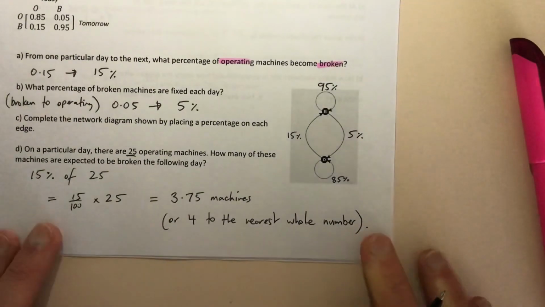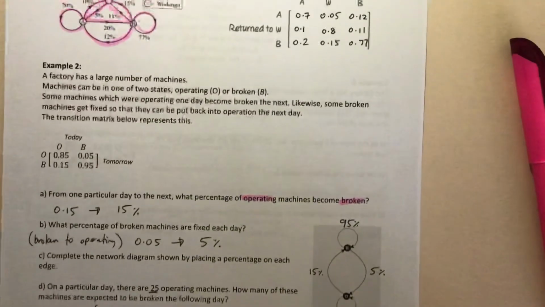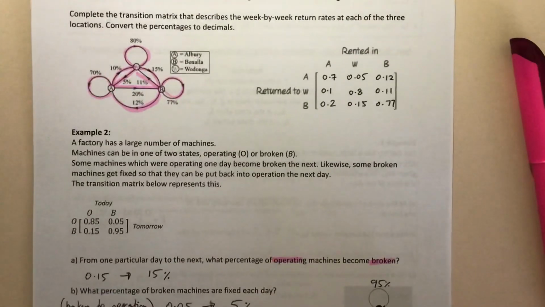Alrighty, so I hope that gives you a bit of a sense of how these transition matrices are constructed and how you can interpret the information from them.